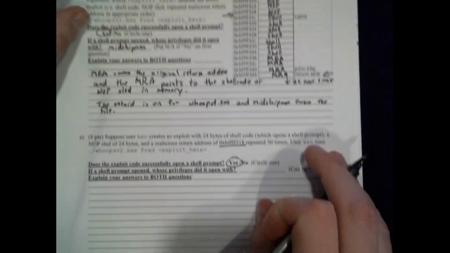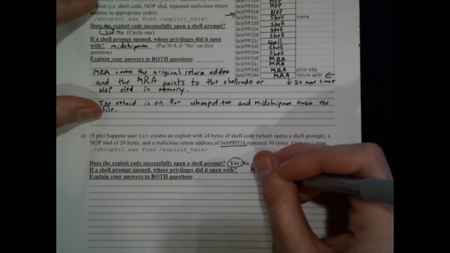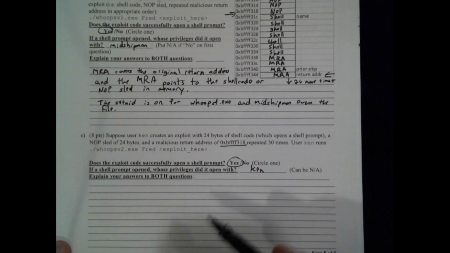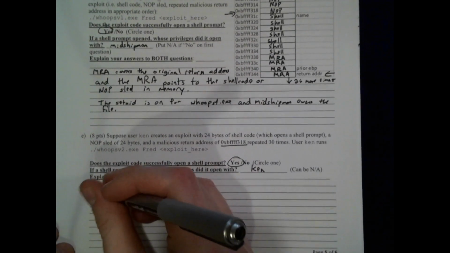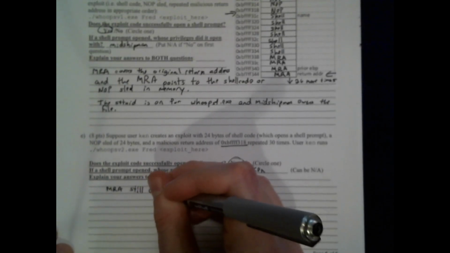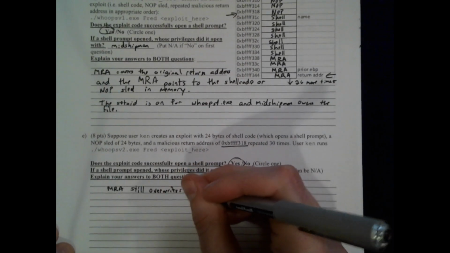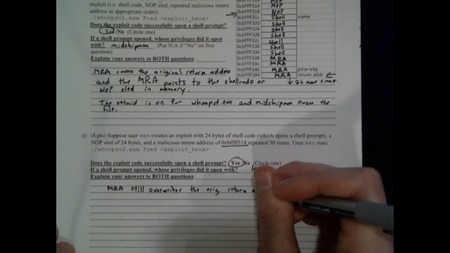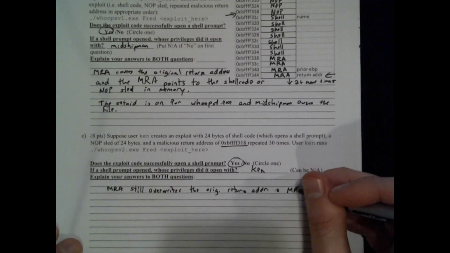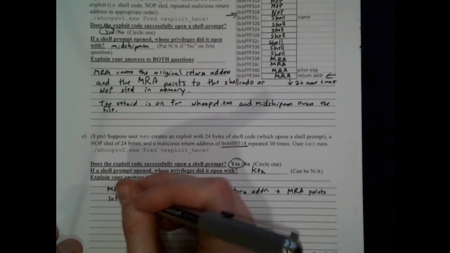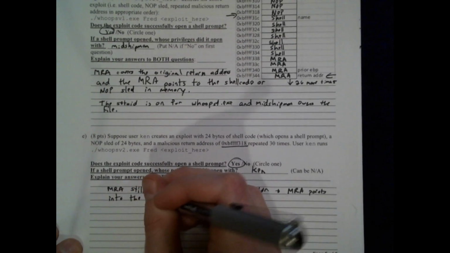But if Ken runs it, he's just still keeping his own permissions. So Ken does not become root with that, and that's what you would want to put into the explanation here. Is that the MRA still overwrites the original return address, and the MRA points into the NOP sled.